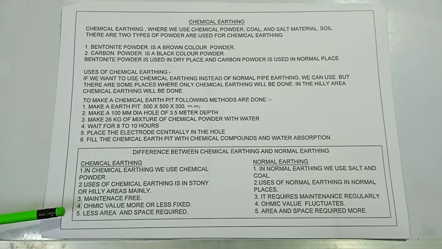In chemical earthing, ohmic value is more or less fixed. Ohmic value fluctuates in normal earthing. Less area and space required in chemical earthing. Area and space required more in normal earthing. Okay, next.